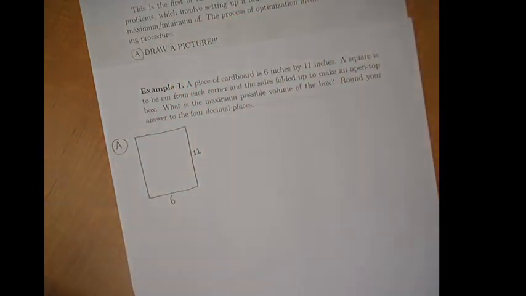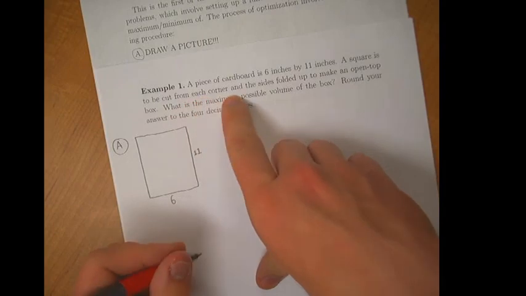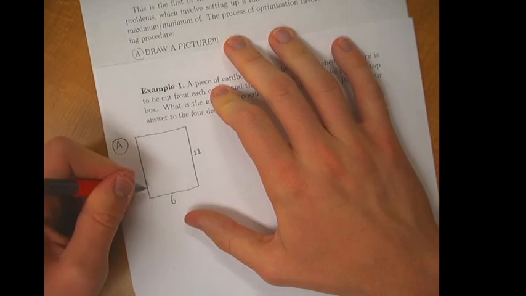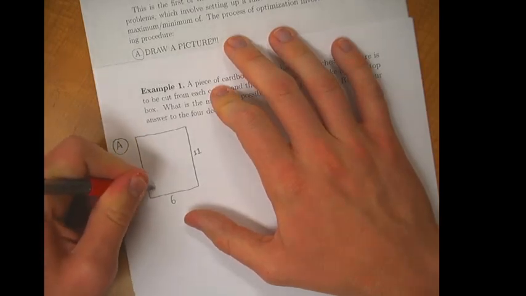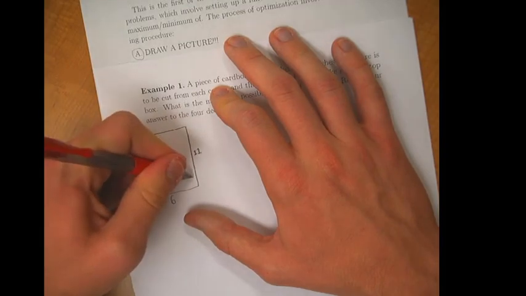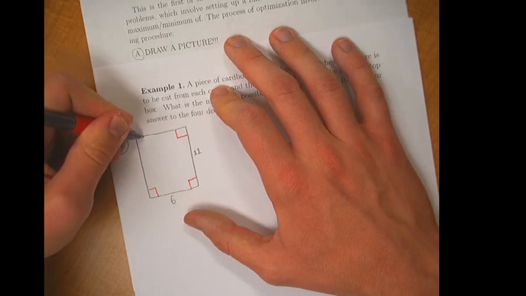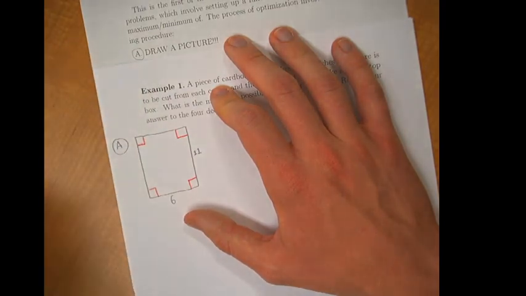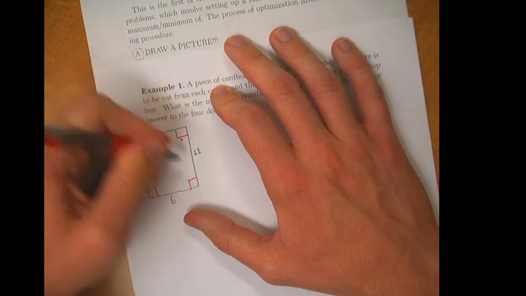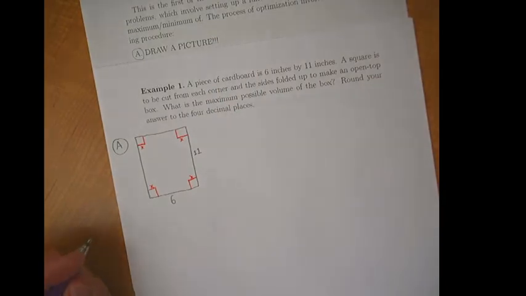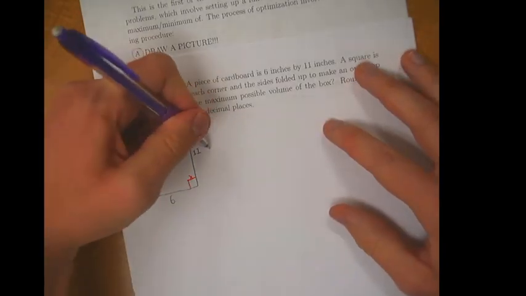And so what it's asking us is saying, okay, a square is to be cut from each corner and the sides folded up to make an open top box. So basically what's happening is that if we take a square from each side, from each corner, and each of these are all going to have a side length which we're going to denote x. So x here, x here, x here, and x here. Okay? So what happens from this is that we say, all right, well, that means we're going to create a box from this.